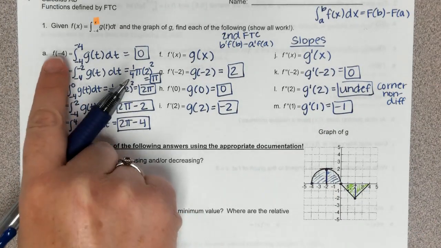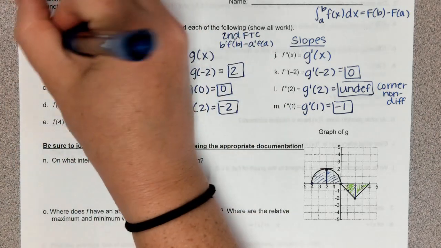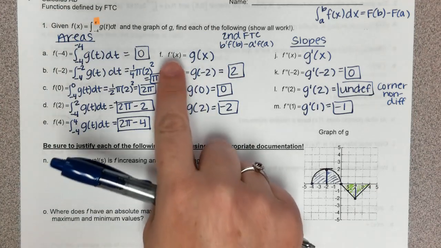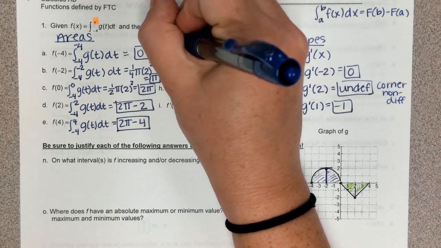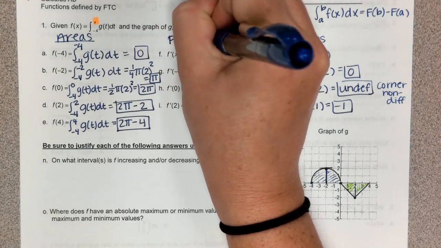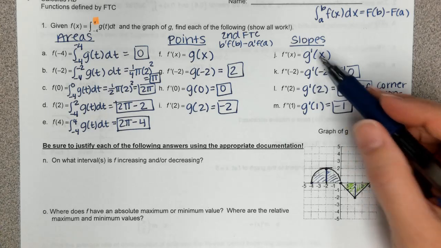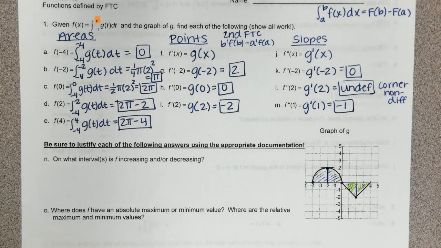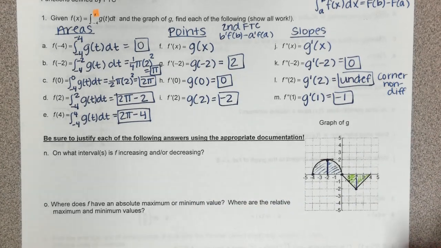So this column right here, since f was an integral of g, we calculated these by finding areas under the curve. And then when we took the derivative of the integral, we just get the function x. So we calculated these by just finding points on the graph of f. And then we took the second derivative, that was just the derivative of g, which these all end up being slopes on the graph. So this is how we can think about integrals now, talking about a graph.